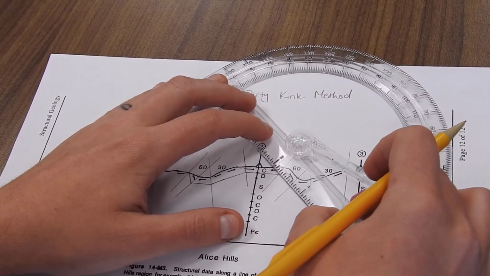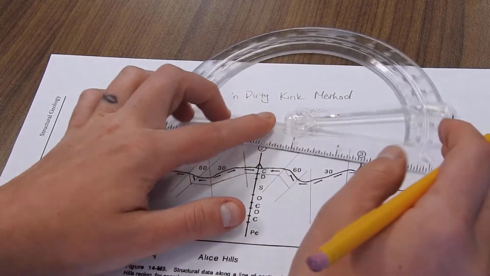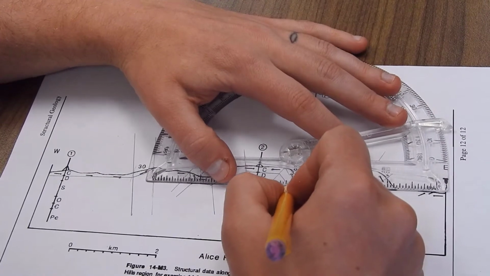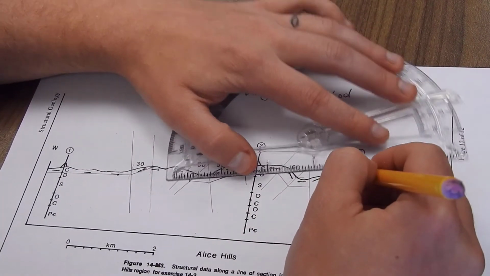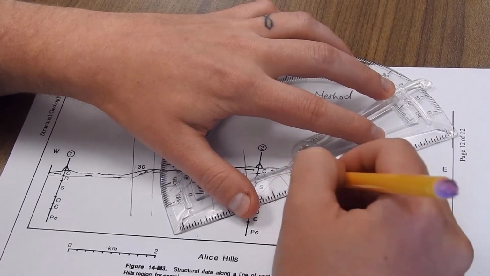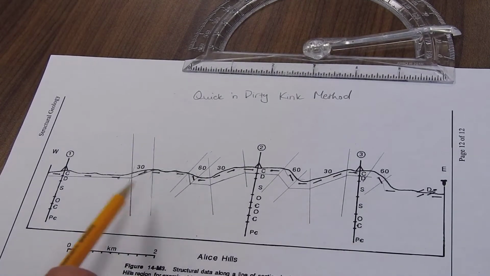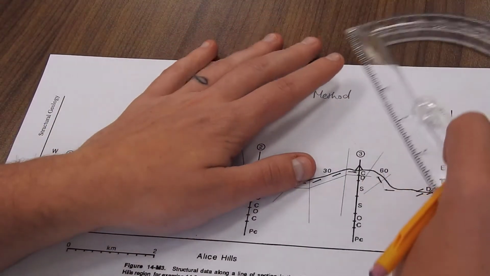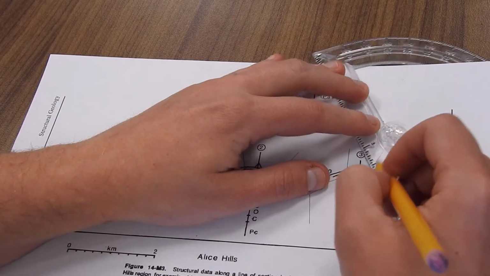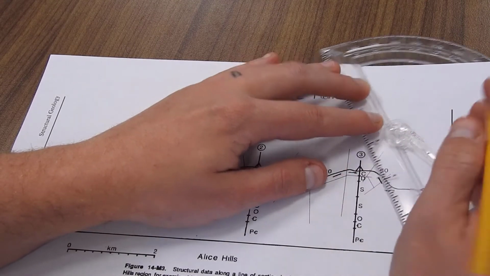We don't really have any information about contacts on this one, so I'm not going to be super freaked out by how C appears to change bed thickness because I have no idea how thick C was to begin with. Nothing I can do about that. Okay, so now I've kind of got a C trace through, and I can see that it looks like I've got a series of anticlines. So, yeah, that's what it kind of looks like. A series of anticlines coming through here.